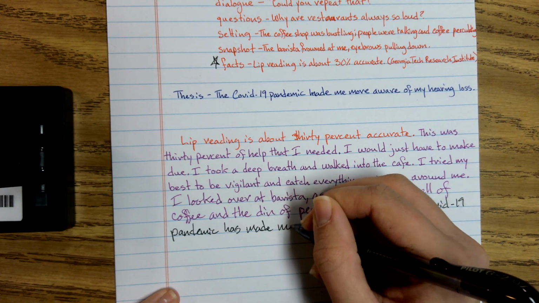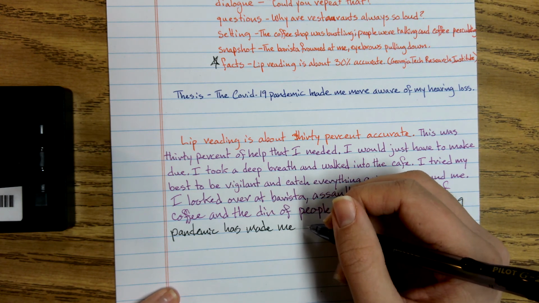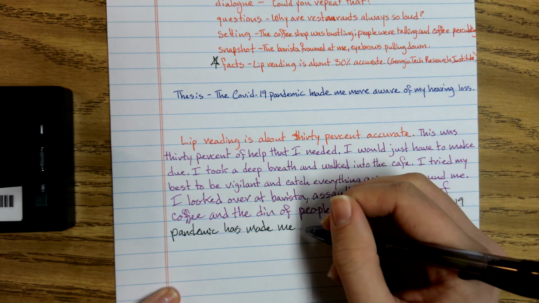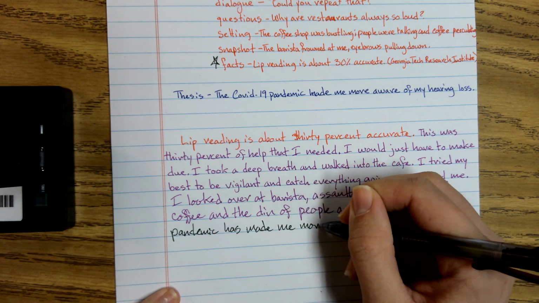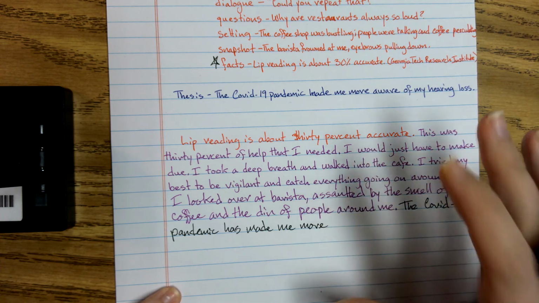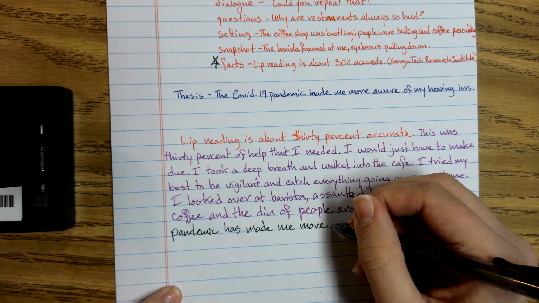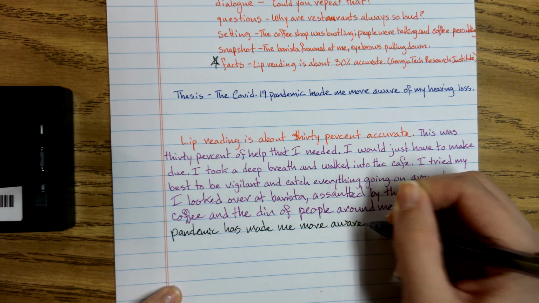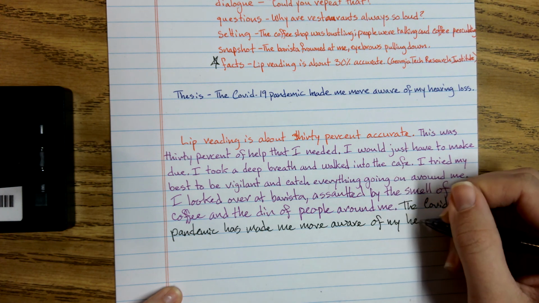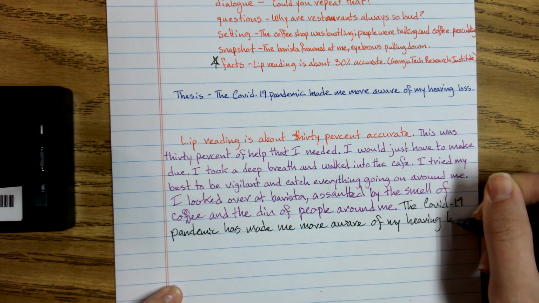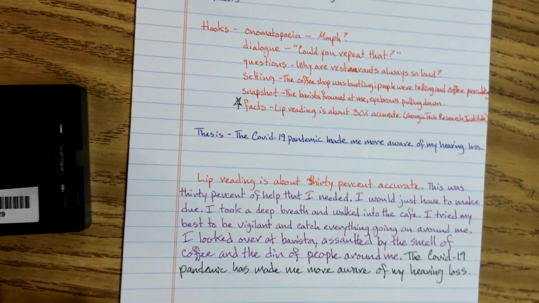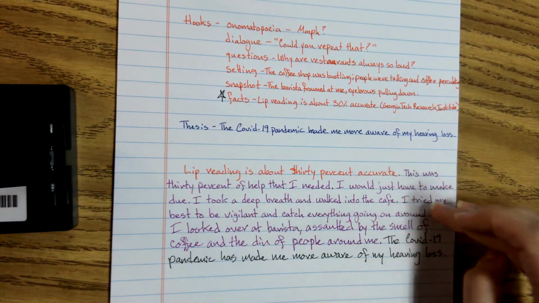So, again, just kind of modeling for you guys what you're looking for when you are writing an introduction to a narrative, but also any kind of paper that you might have to write. So, hopefully this has helped. Hopefully you feel confident on what you need to have in an introduction, how an introduction works, and what to look for. So you have your thesis, you have your hook, you have your lead.